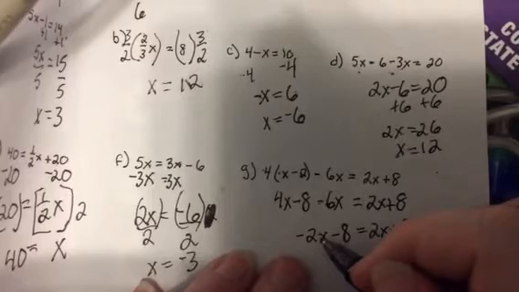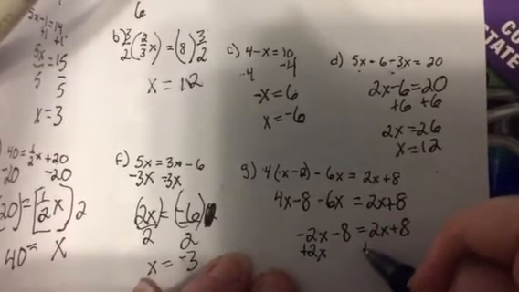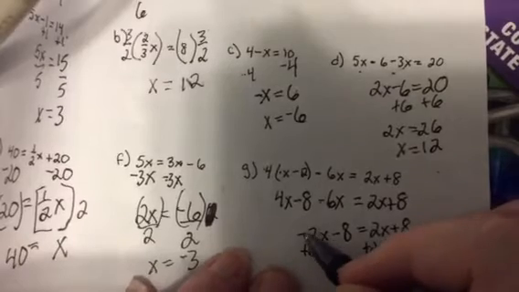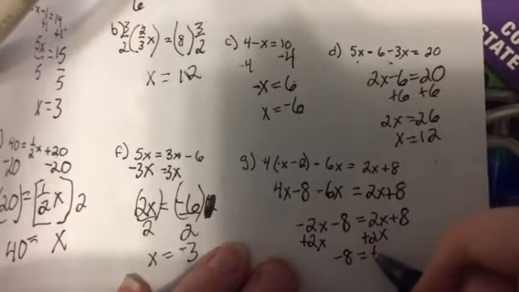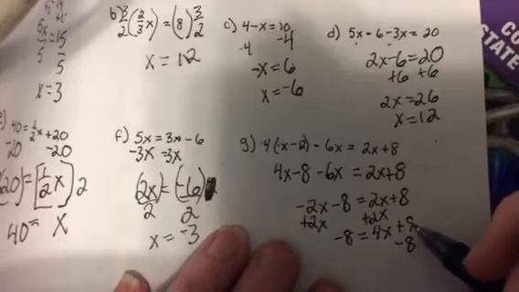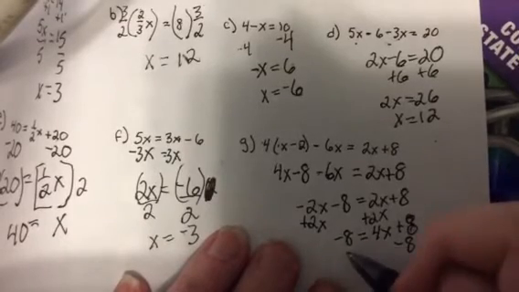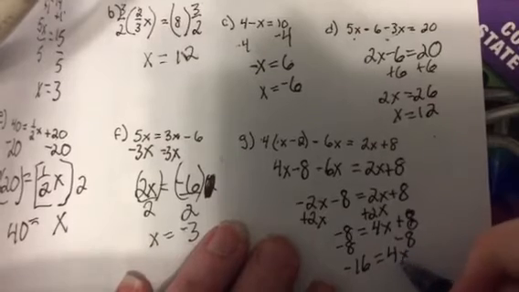So I'm going to add 2x, do its opposite to get the x's to one side. So a negative and positive, that's 0. This is 4x. I'm going to subtract 8 to both sides. That'd be minus 16 equals 4x.